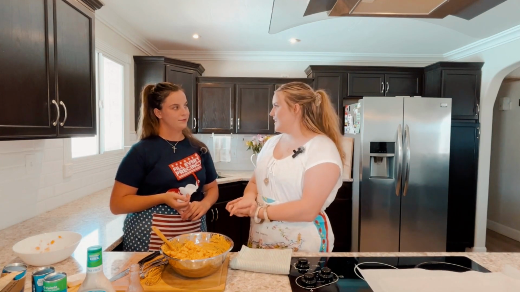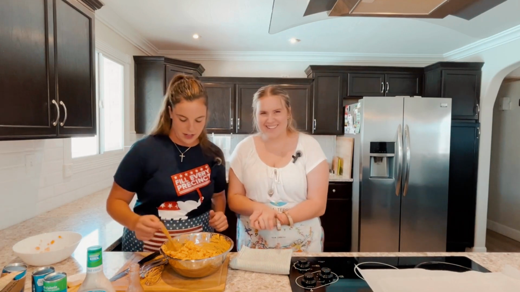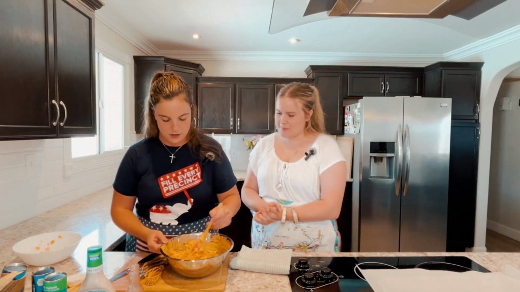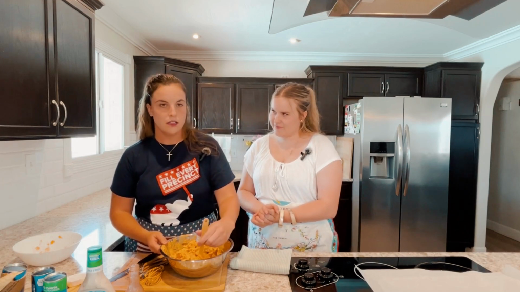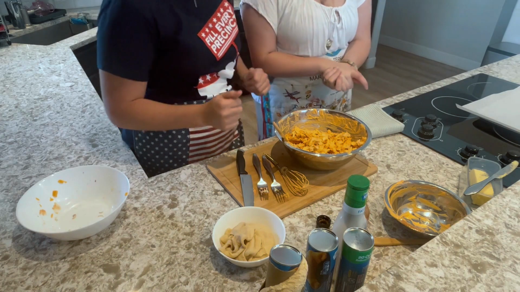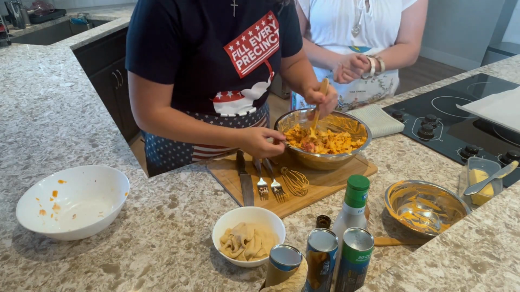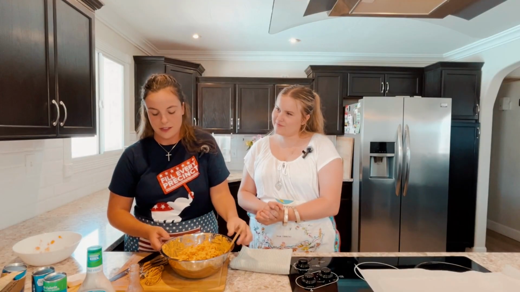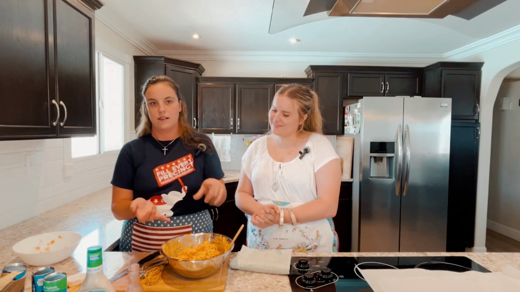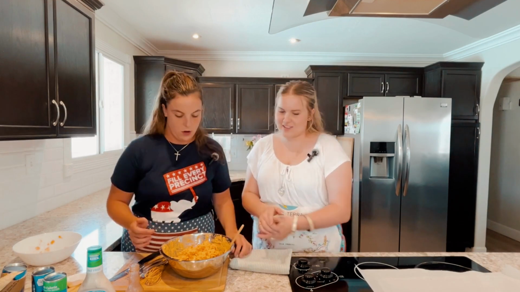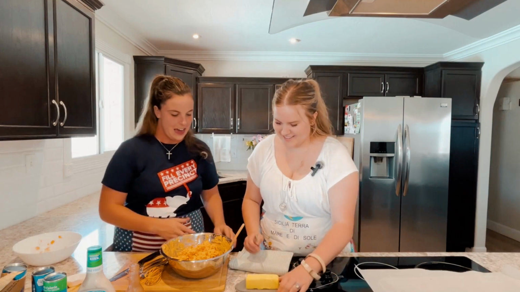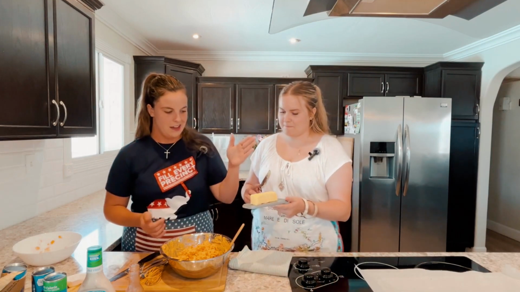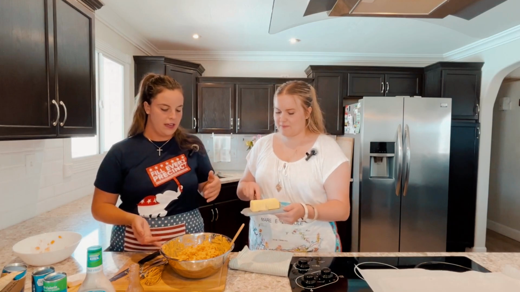I think I mixed it. You did so good. So I also will add that you're more than welcome to add garlic or salt and pepper or whatever you want in here. I honestly just really like cheesy stuff, so I just do the cheese, the hot sauce, the chicken, the cream cheese and the butter. Oh, we have not done the butter yet, so we're gonna go ahead and add that in.